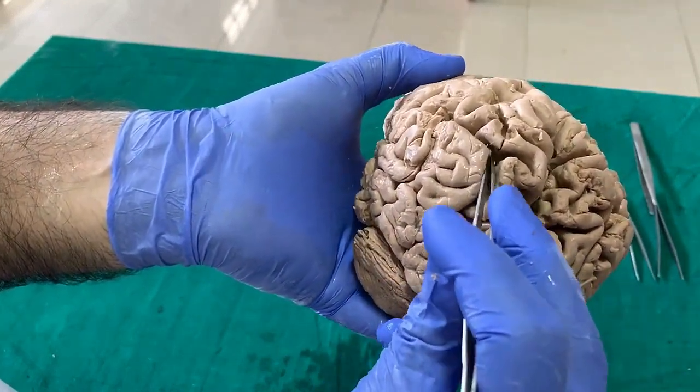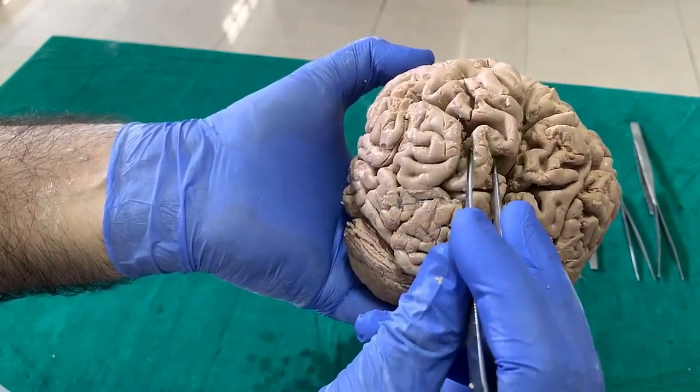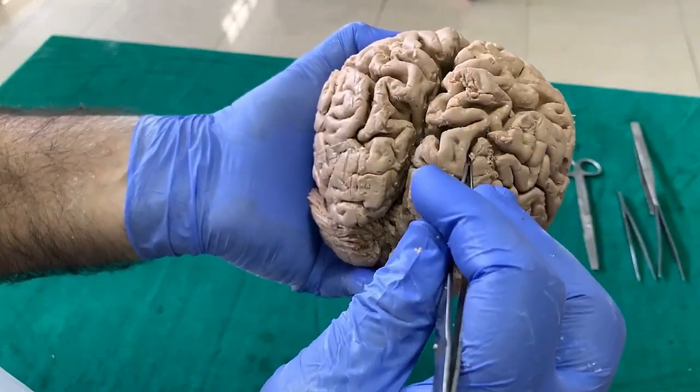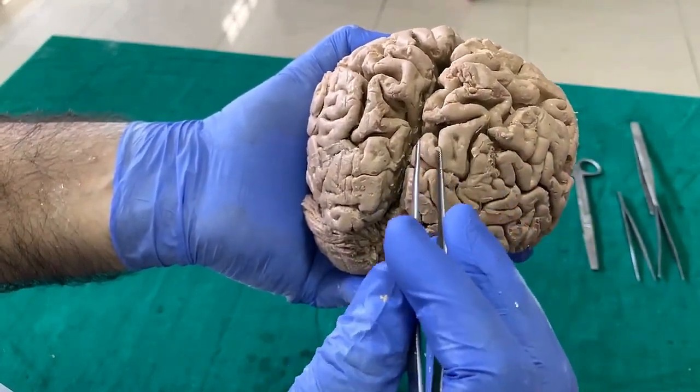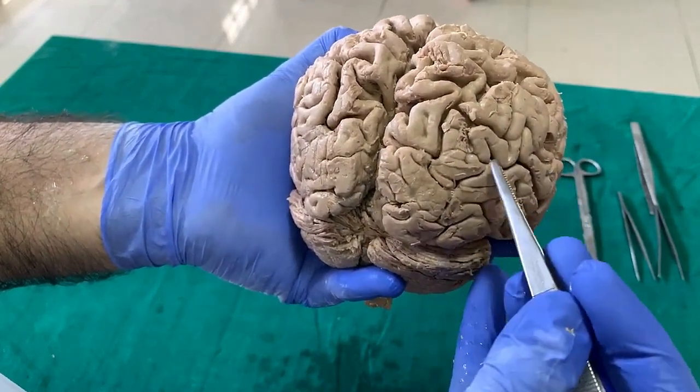This sulcus divides the rest of the parietal lobe into superior parietal lobule over here and inferior parietal lobule over this region. This is the sulcus, this will be superior parietal lobule, and this will be the inferior parietal lobule.